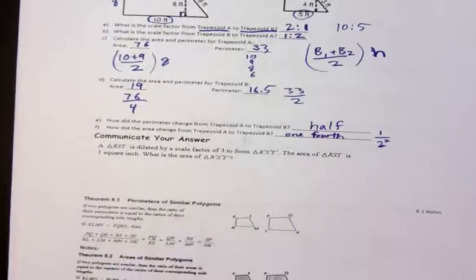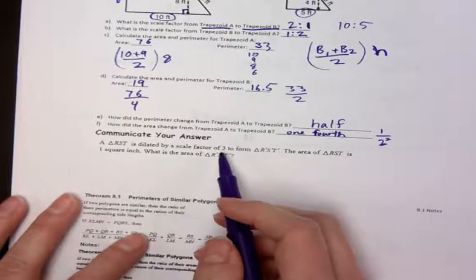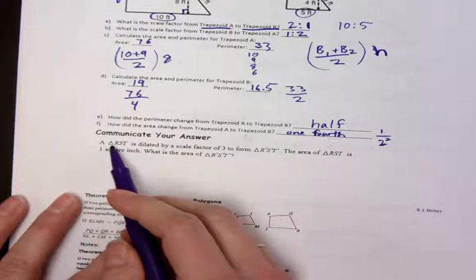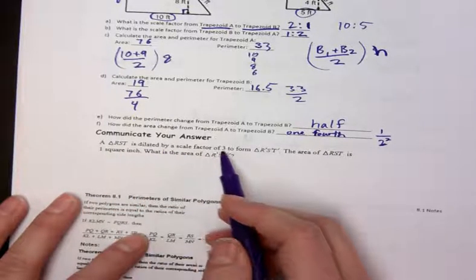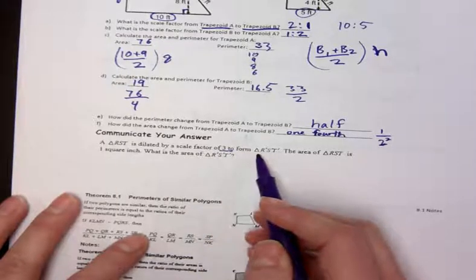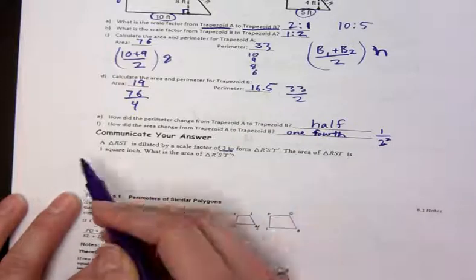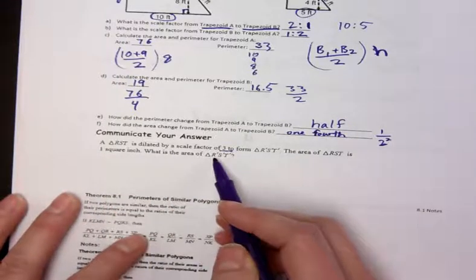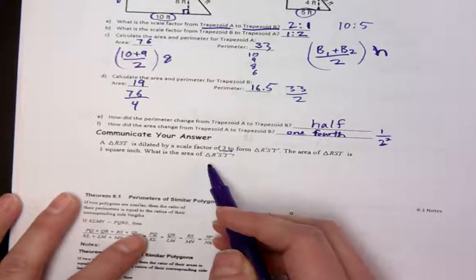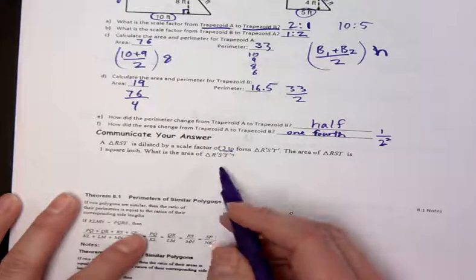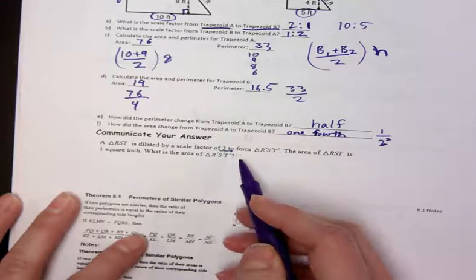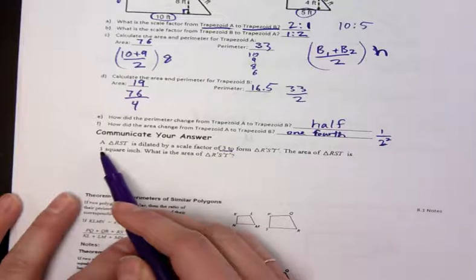Okay, and then this one: if triangle RST is dilated by a scale factor of 3 to form our new RST, the area of RST is 1 square inch. What is the area of our new one, R prime, S prime, T prime? Well, if the first one's 1, our scale factor is 3.